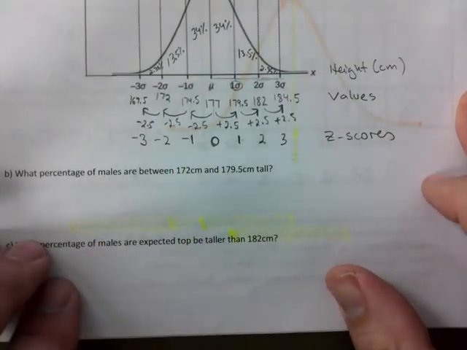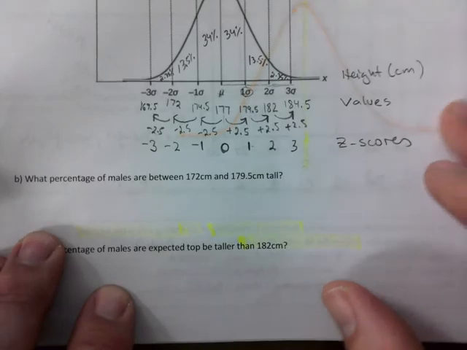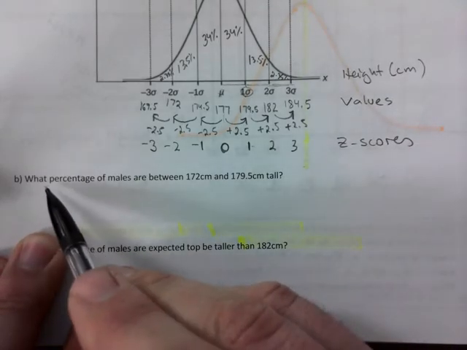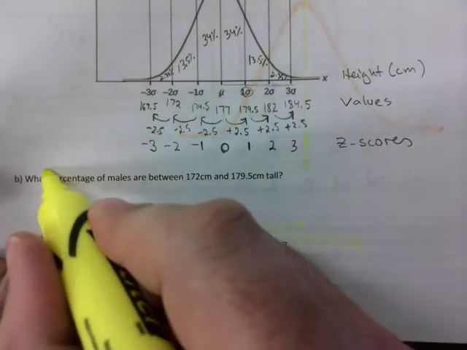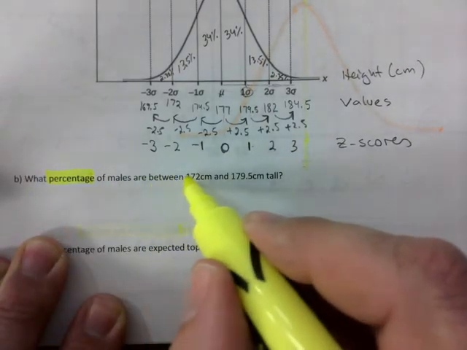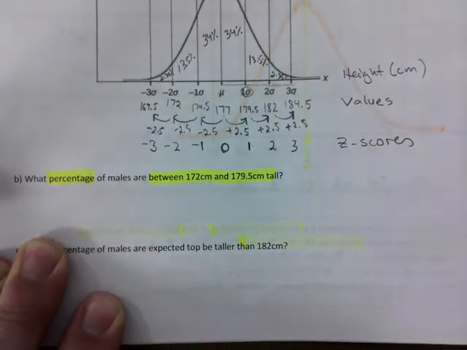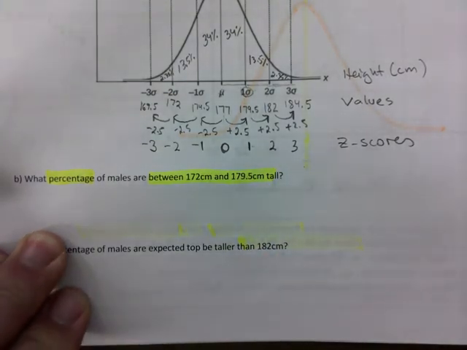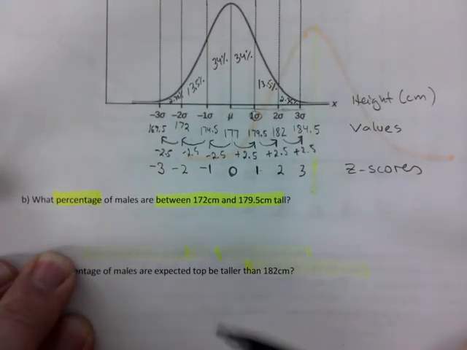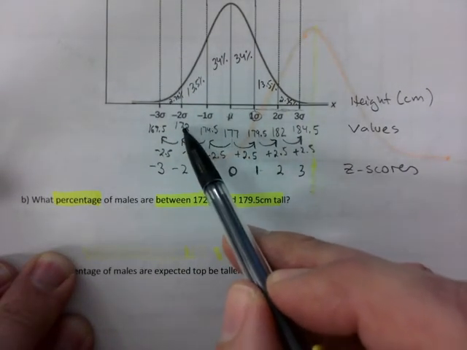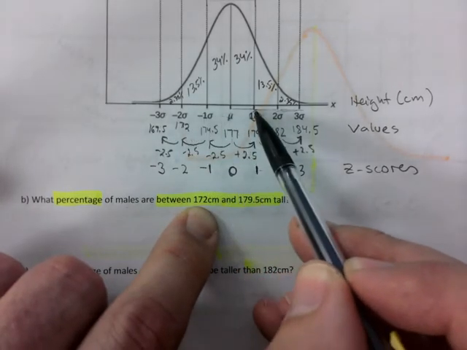Let's answer some questions now that we filled this in. So you got to follow along here. What percentage of males are between 172 and 179.5 centimeters tall? And I want you to actually follow these steps, not just do it in your head. So 172 is right there. 179.5 gets you to here.